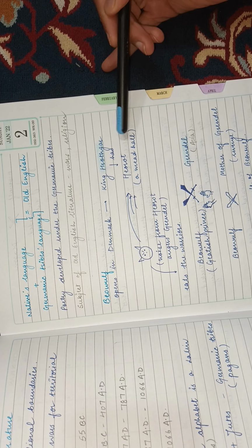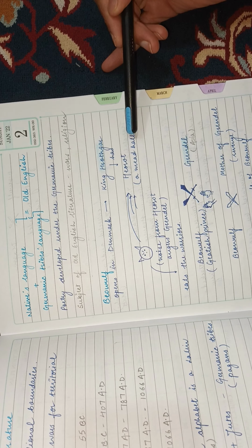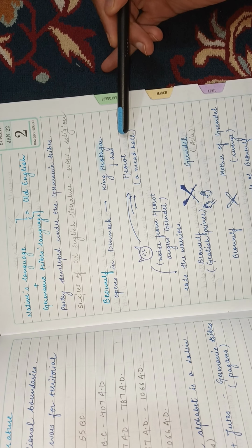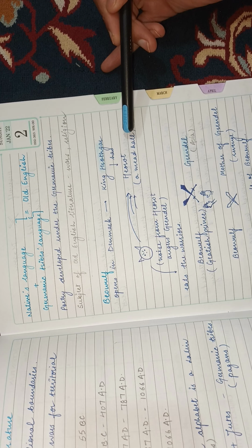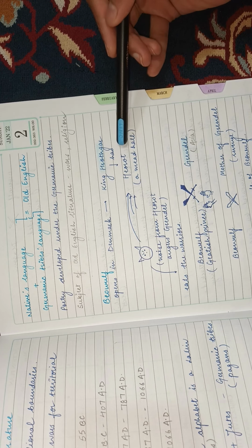This can be asked. I mean, it won't be a direct question in UGC. They don't really ask such questions, but this will help you to eliminate options at times. So it's better if you remember Heorot.